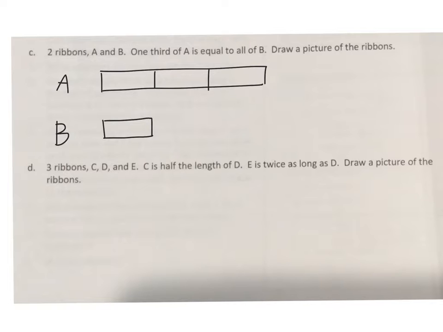Try problem number 1D. It says to draw 3 ribbons, C, D, and E. C is half the length of D, but E is twice as long as D.